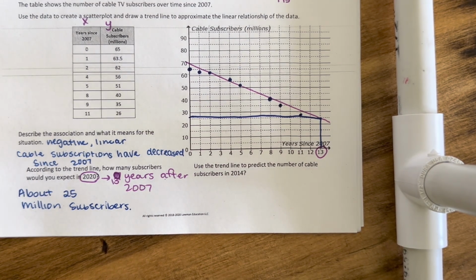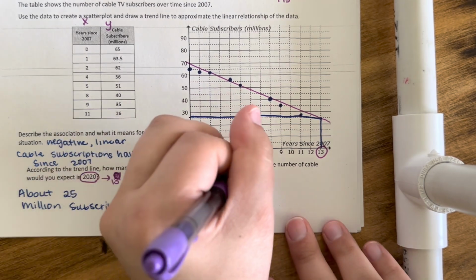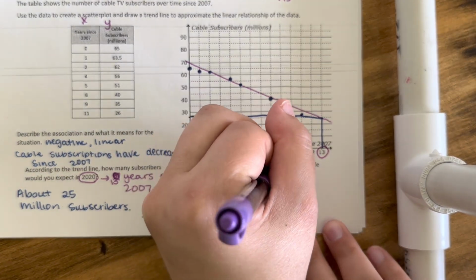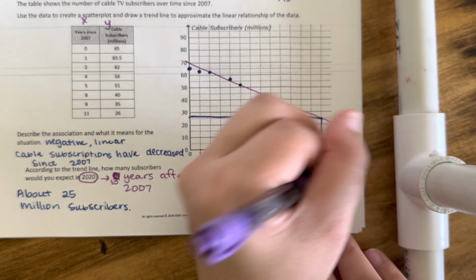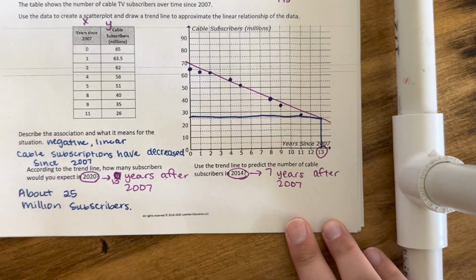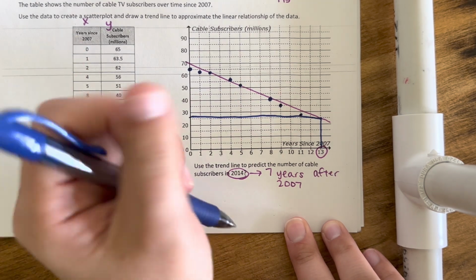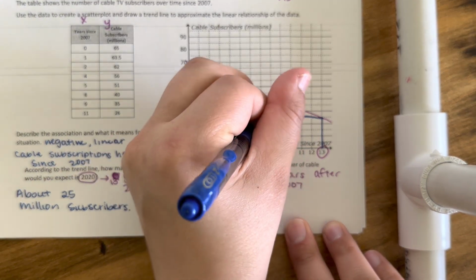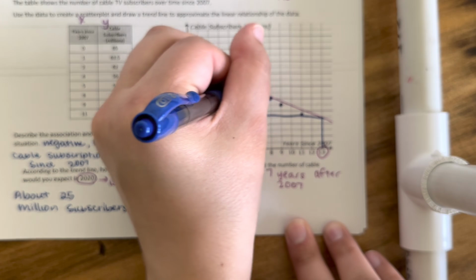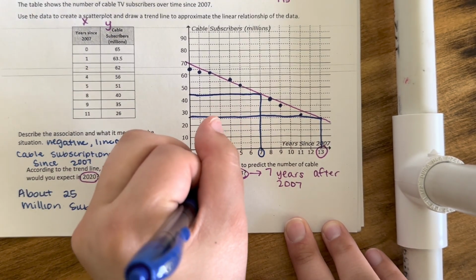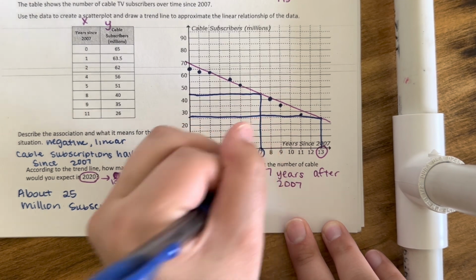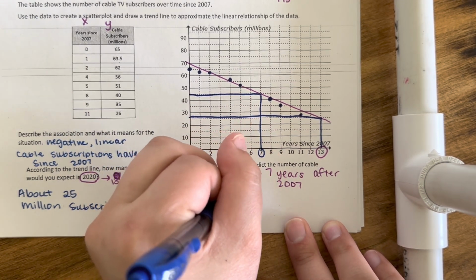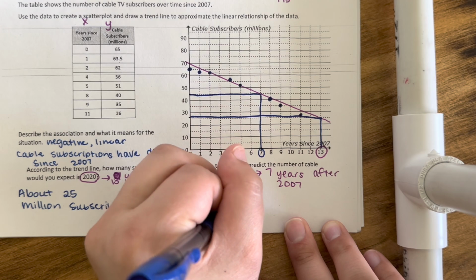The next one, use the trend line to predict the number of cable subscribers in 2014. So 2014, that is 7 years after 2007. So now I'm gonna go to where it says 7 years, go up to my trend line, go over to my Y-axis. So it's gonna be about 45 million subscribers.